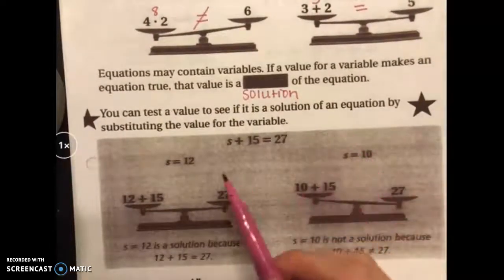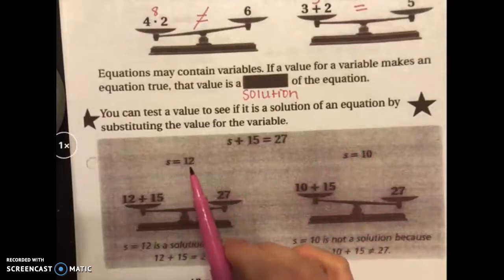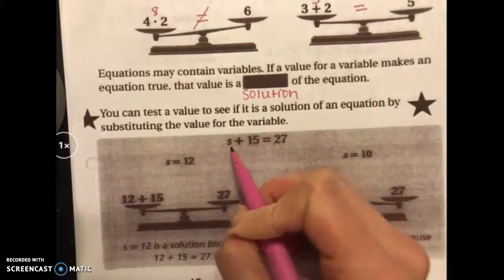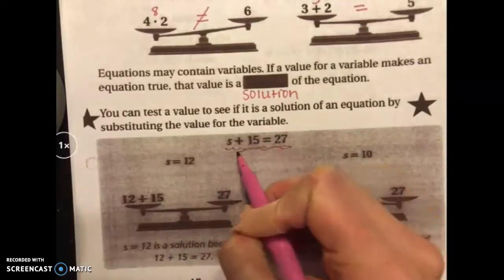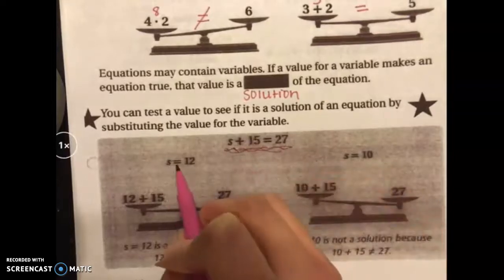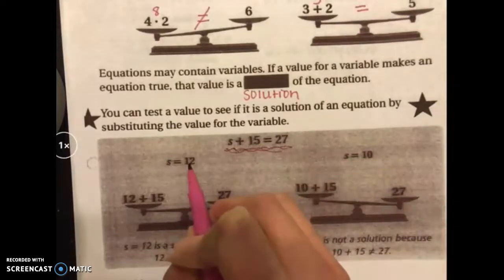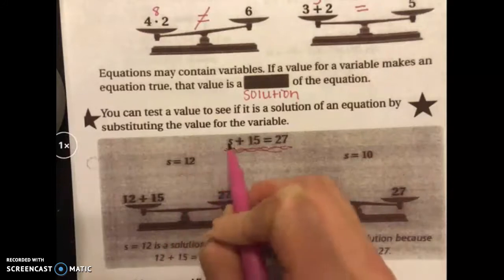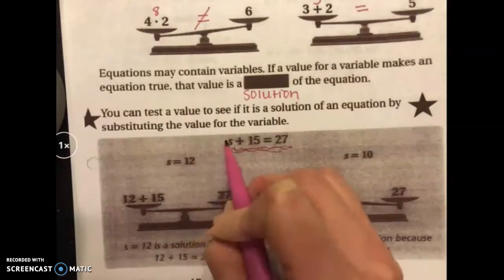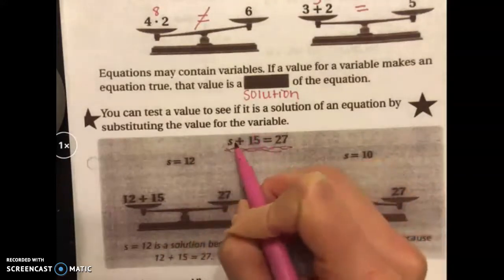Okay, so let's see what we've done here. We said that S equals 12. Here's our initial equation. If S equals 12, that means we would put 12 in for S, right? That means 12 means the same thing as S. So I'd put a 12 for my S. So I have 12 plus 15 equals 27.